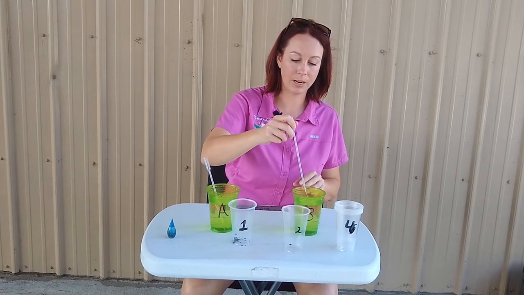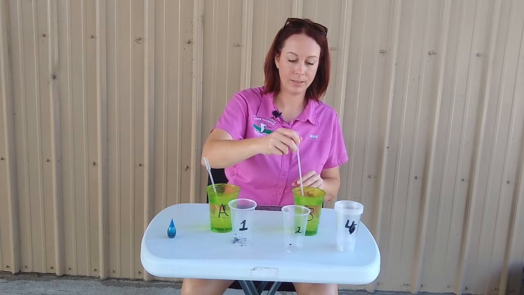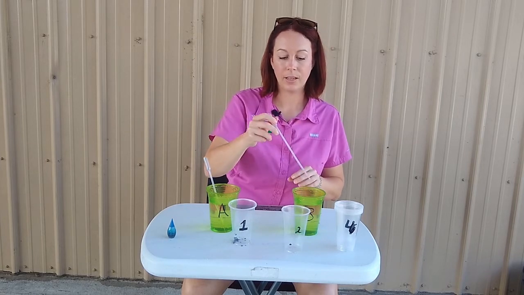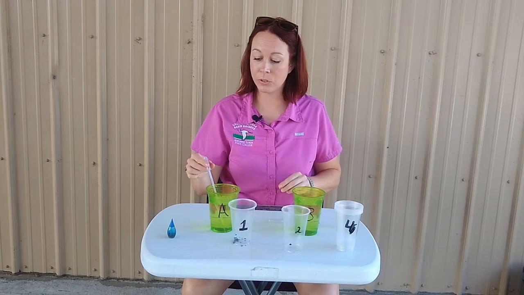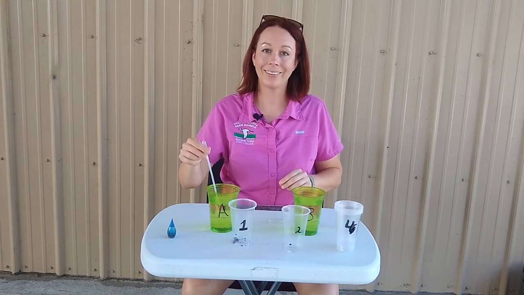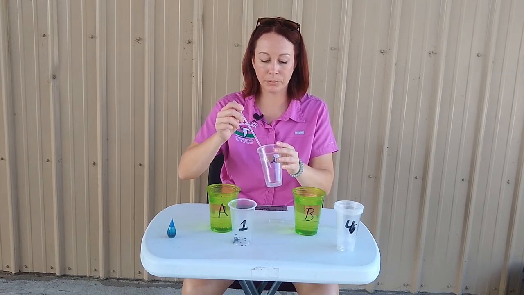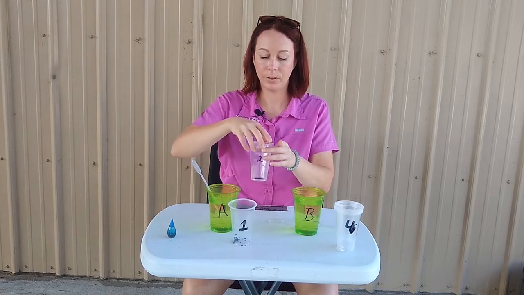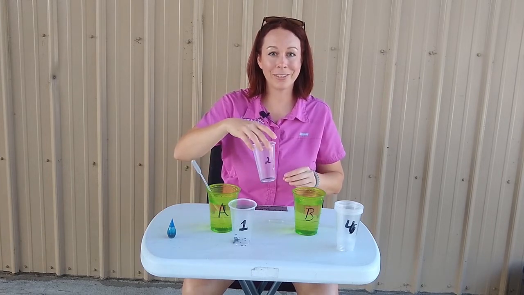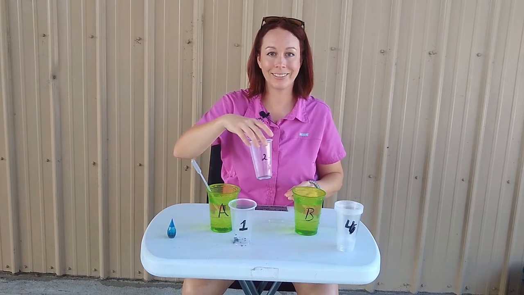You can do it a couple of times. All right. Then we will want to use cup A to put 9 more drops of water into cup 2. Swirl it around again to make sure it's evenly mixed.